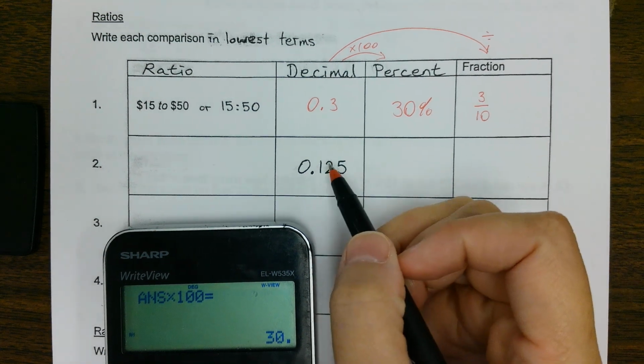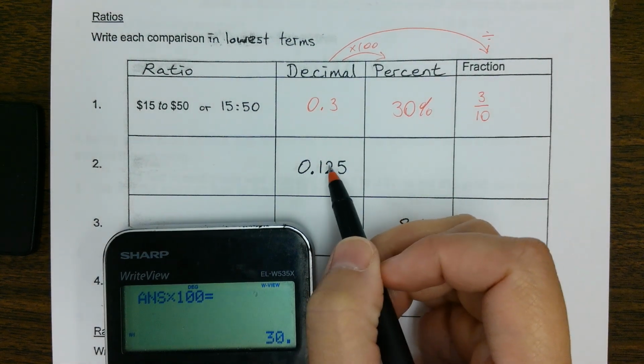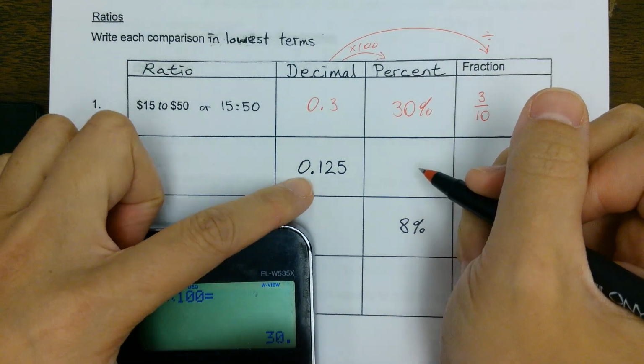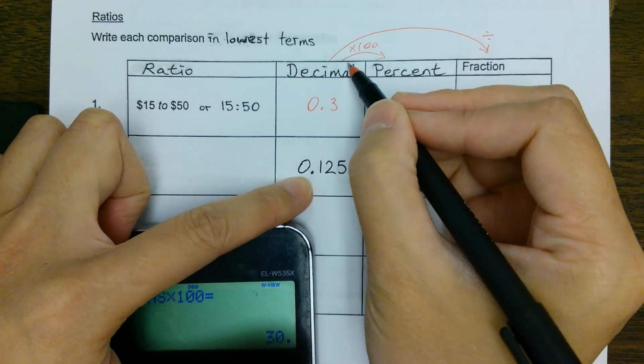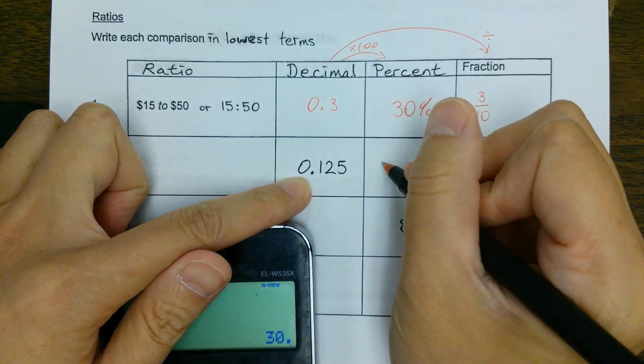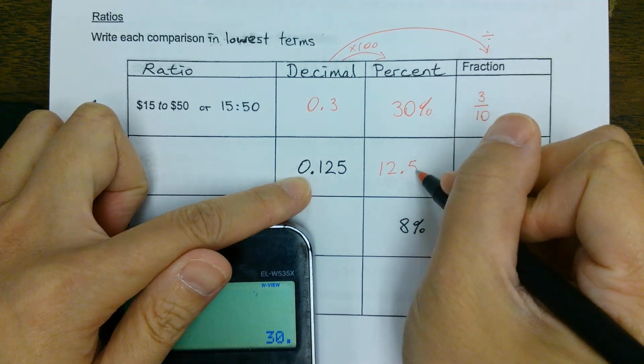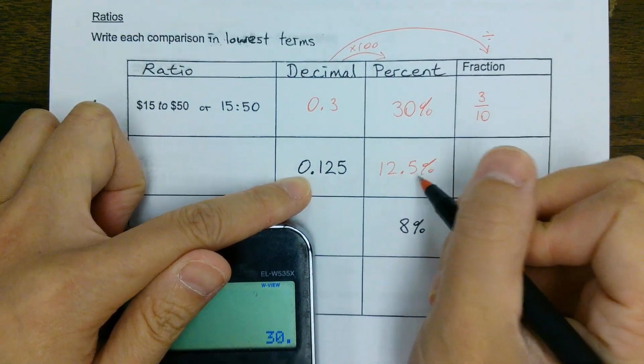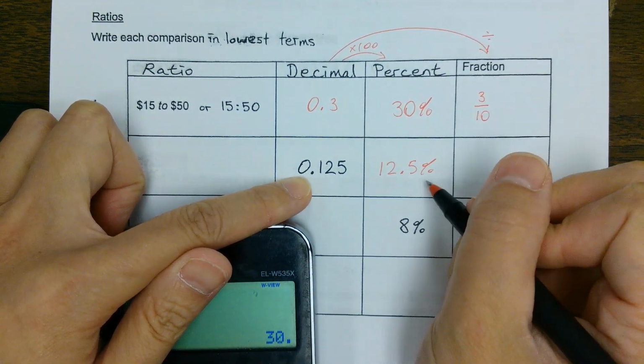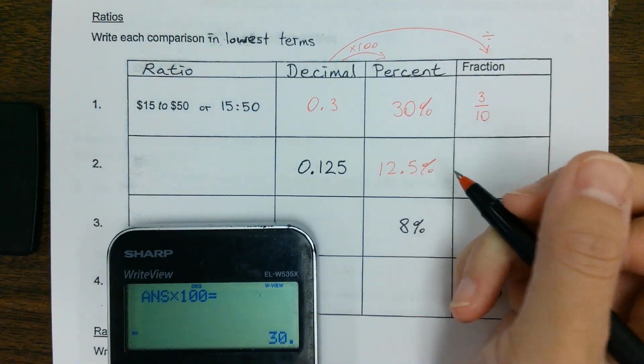Recording. Some of you had trouble with this one. So first off, we change from a decimal to a percent, just like what we did up here. We times it by 100, so we get 12.5%. It's okay to have a decimal as a percentage. Don't round it up to 13.